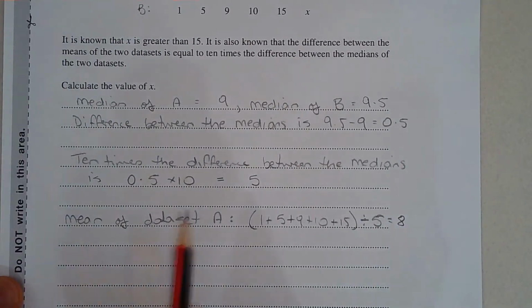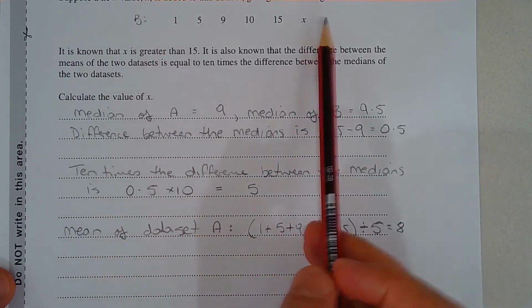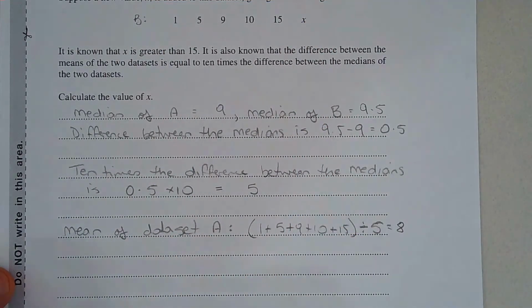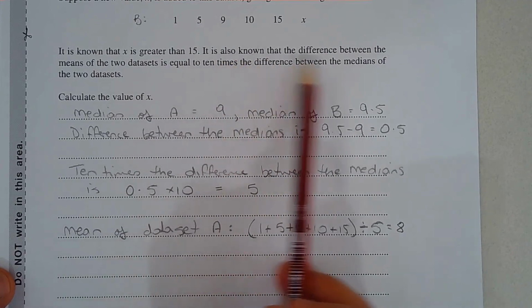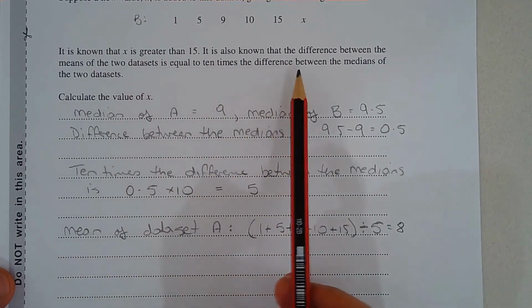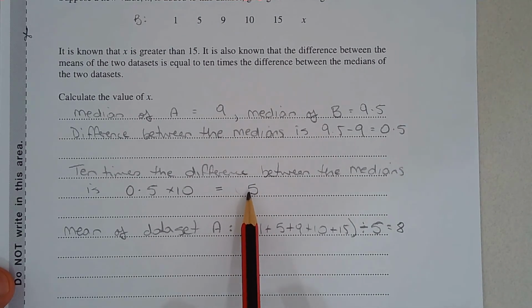Now, the mean of data set B. This one has the x in it. Let's go back to this paragraph here. It is known that the difference between the means is equal to 10 times the difference, and 10 times the difference is 5, between the two medians.